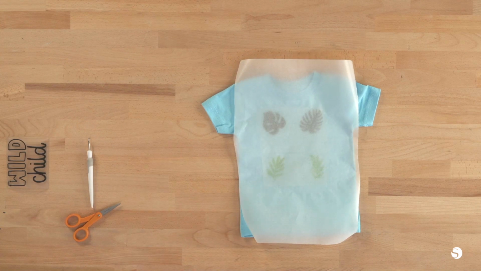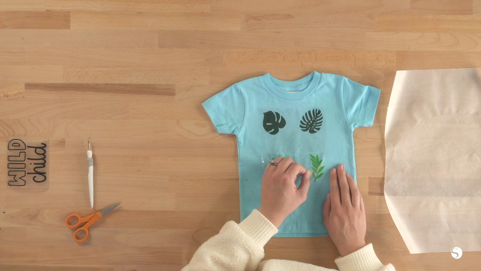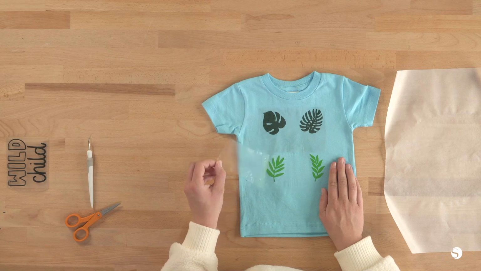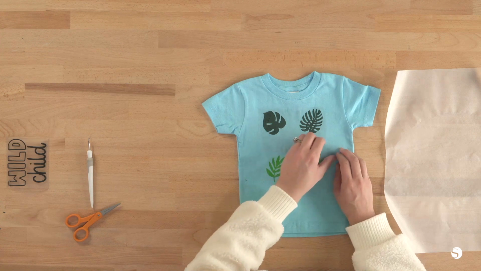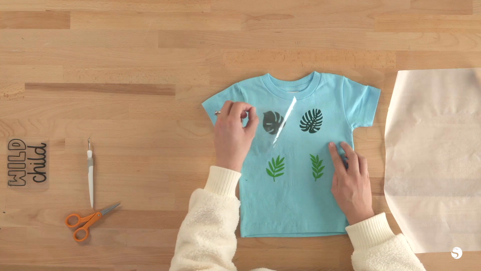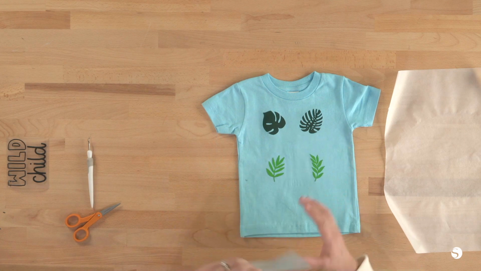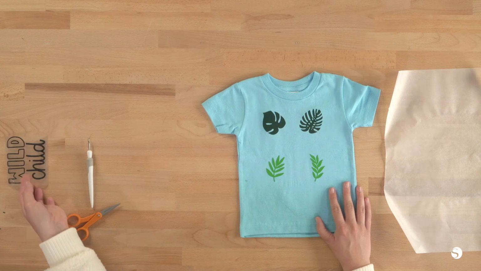So now I'm going to put the iron down, pull off my parchment paper and try to peel this back. It looks like it's peeling really good. If it's not peeling, you can always just give it another shot with the iron, and it should come off really nicely. And then we're going to do the same for the top. Just go slow. Some heat transfers are a hot peel, like this one, so you peel it while it's still a little bit hot. Some heat transfers are a cold peel, so you wait until it's completely cooled and then you peel it off. So just make sure to read the instructions for the heat transfer that you've purchased.